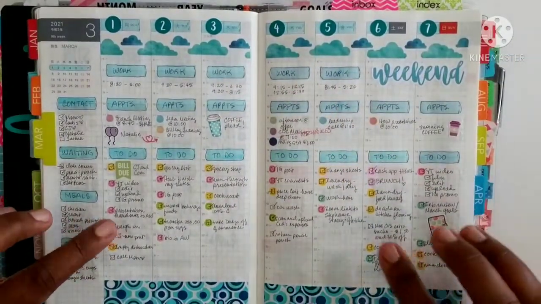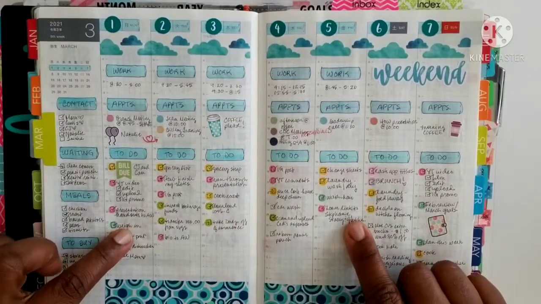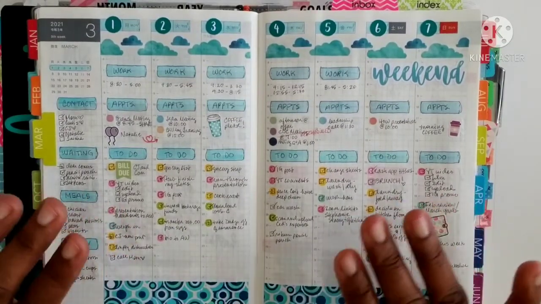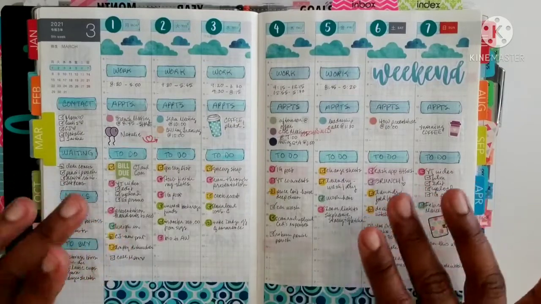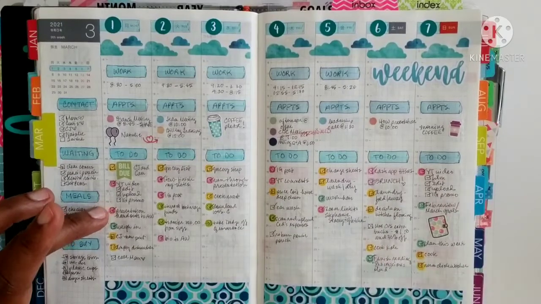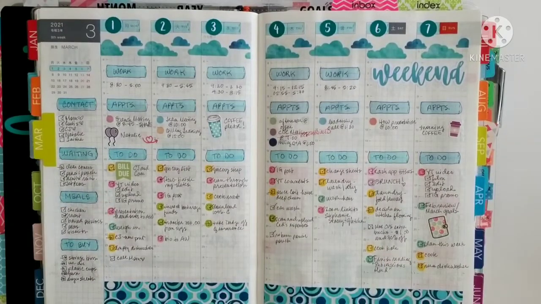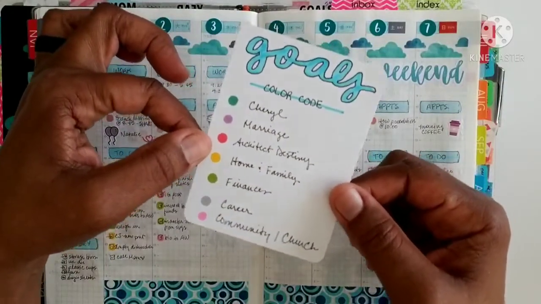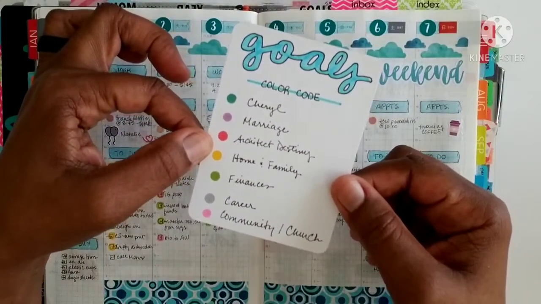I also have been color coding my to-dos to give me an idea of how much time I'm spending in my goal areas. This is my color code for my goals. And I think I've showed you this before. So this is what my goal color code looks like.